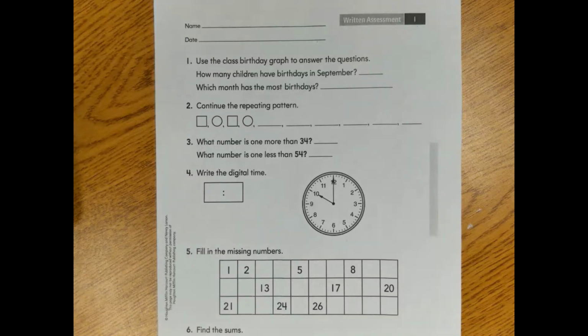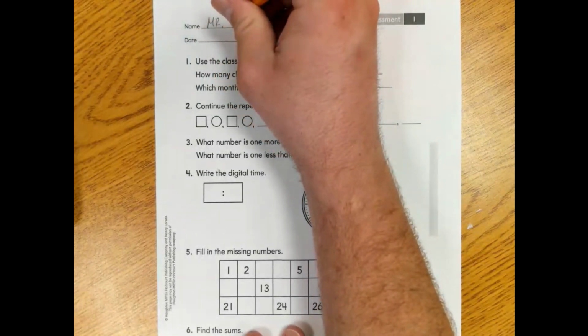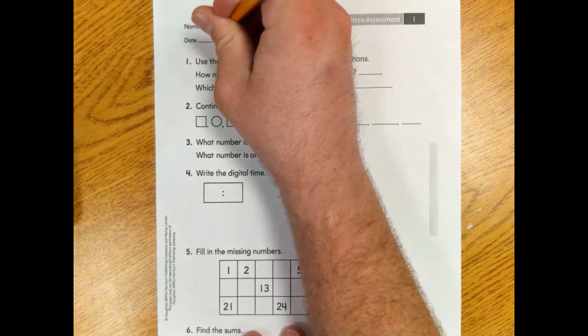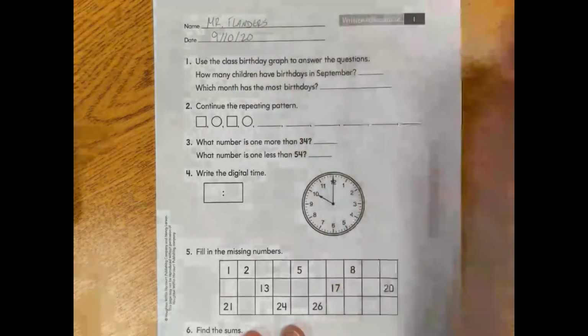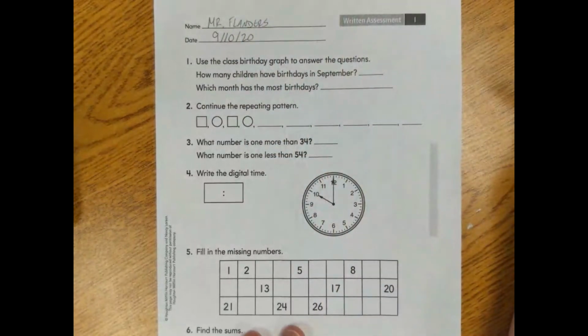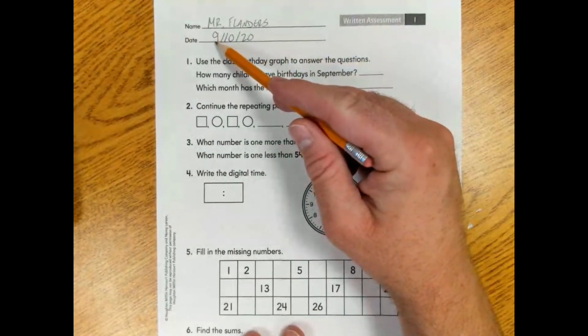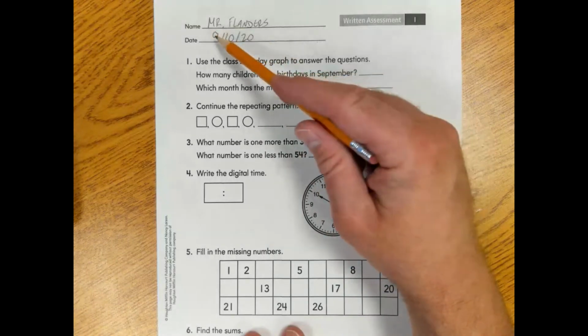Before we really focus on what's going to happen, though, we need to focus on putting our name. So if you are at home with your paper packet, please write your name. If you are at home but you're on the computer, please type your name, okay? 9, 10, 20. I have used digits to write our date. We are looking at the 9th month, which is September, the 10th day, and 20 is the year, 2020. 9, 10, 20.